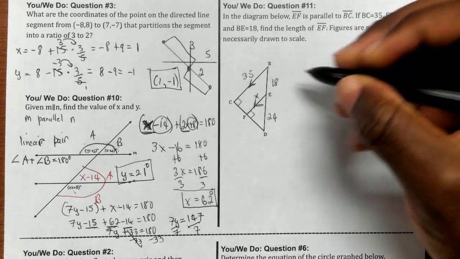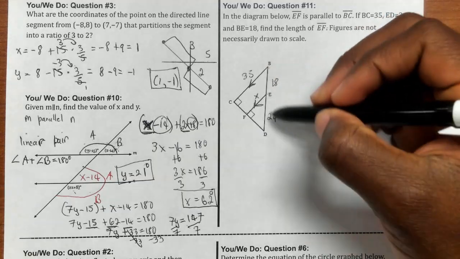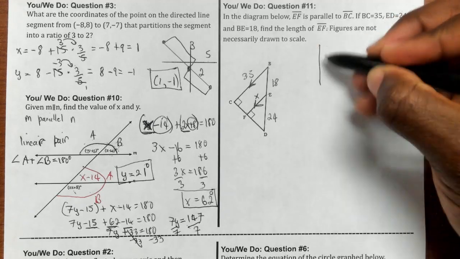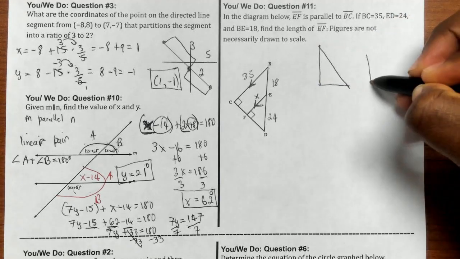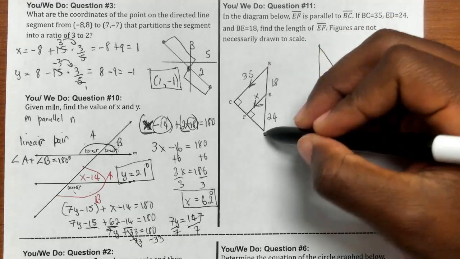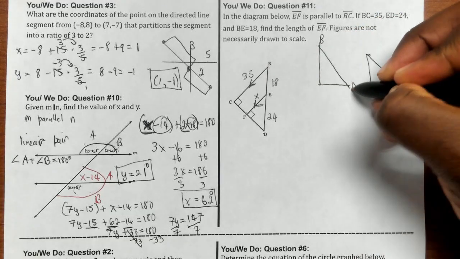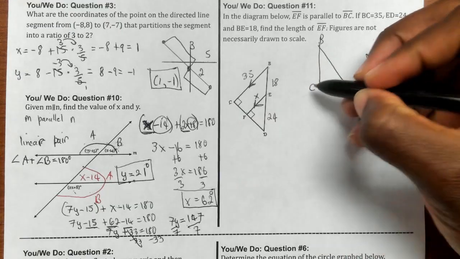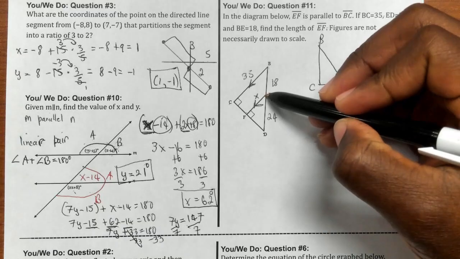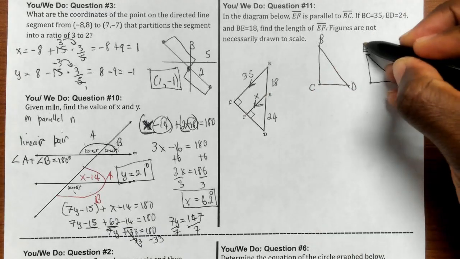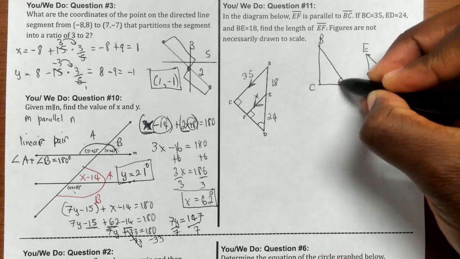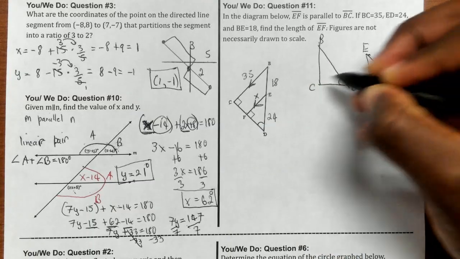Okay? So what we're going to do is that we're going to have one big triangle and then one small triangle that's in the middle. So my one big triangle, I'm going to draw it like this. And then my one smaller triangle, draw it like this. So this big triangle will be BDC, and then the right angle will be C. And then this smaller triangle would be EFD. So they're sharing the same angle D. So these angles are the same, and we know that they're both 90-degree angles.